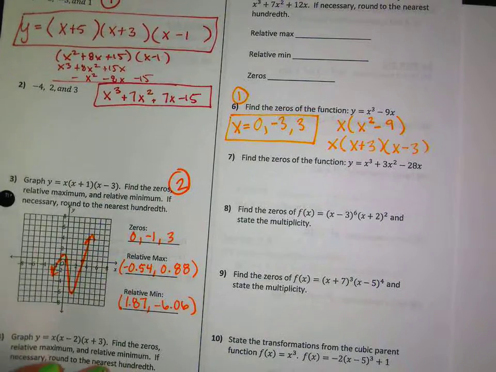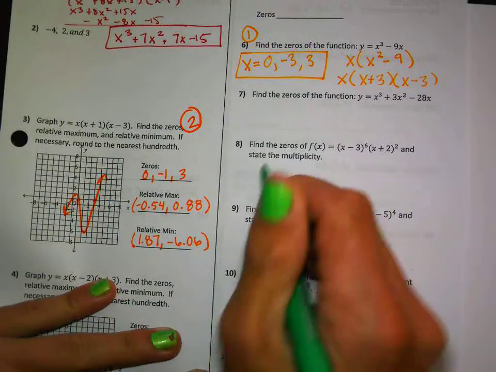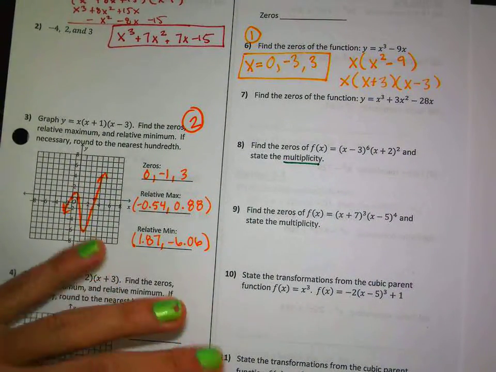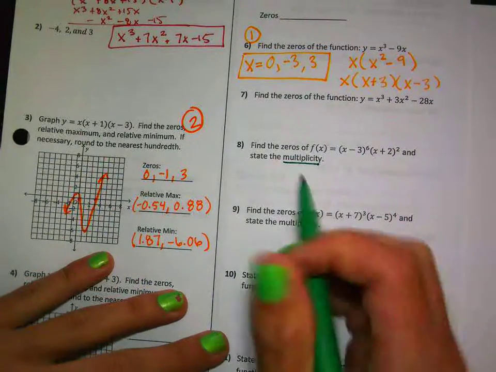All right. Go to number 8. Number 8, also very similar. Now we're just talking about the multiplicity. So how would you tell the multiplicity? How many times is it there? The exponent. Right, the exponent, how many times it's there. So the exponent will tell me the multiplicity.